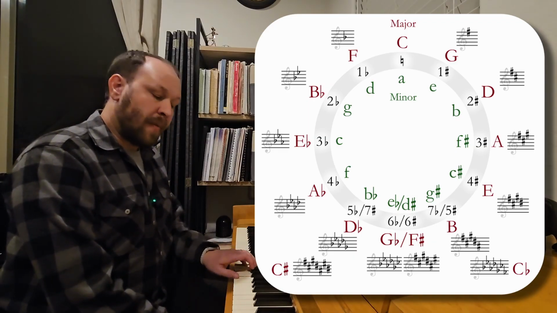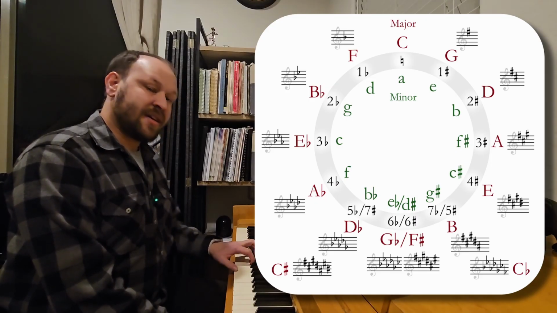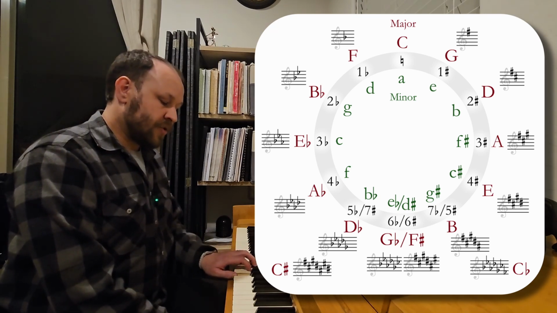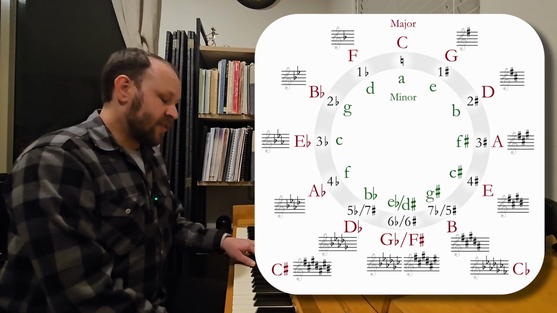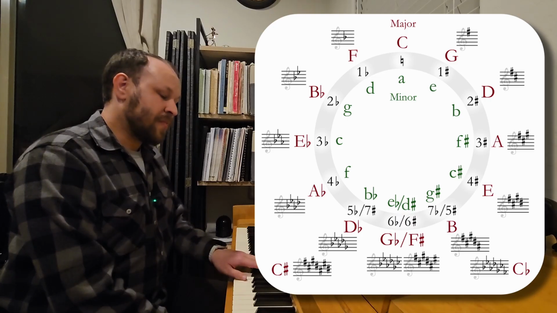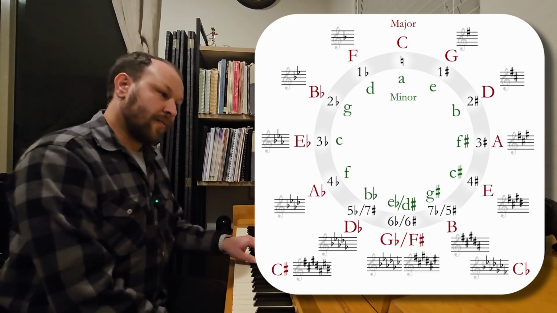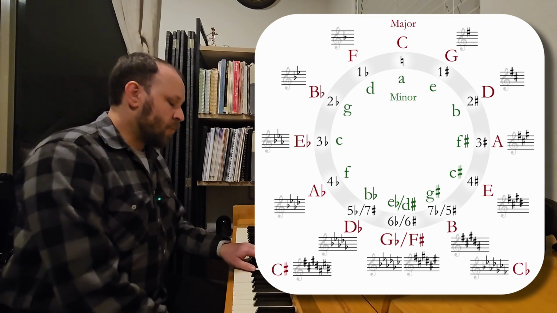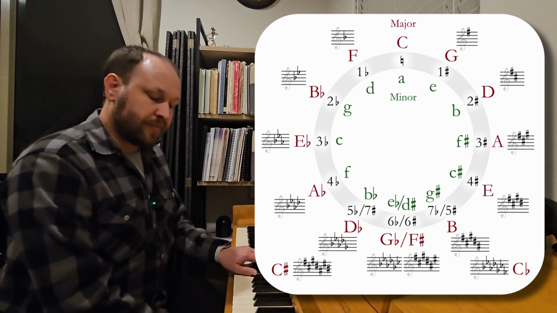If I have A minor, A dominant resolves to D minor, D dominant resolves to G, G dominant resolves to C minor, C7 resolves to F minor, F7 resolves to B flat minor, B flat 7 resolves to E flat minor, E flat 7 would resolve to our A flat minor, also known as G sharp minor.